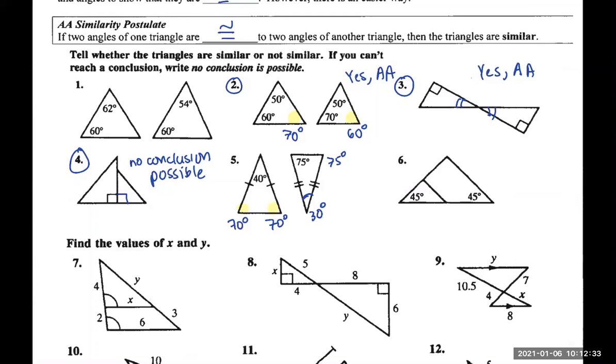Okay, so for this one, you have all of the information for the angles, so you can make a conclusion. Your conclusion should be that no, you don't have two sets of angles that are congruent to each other. So the correct answer was no.